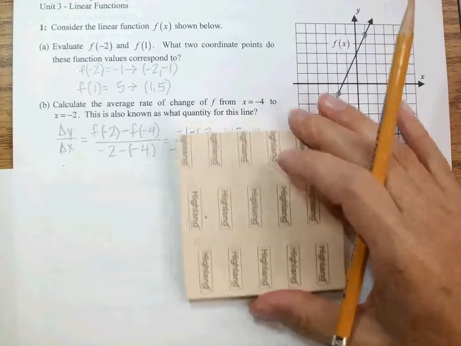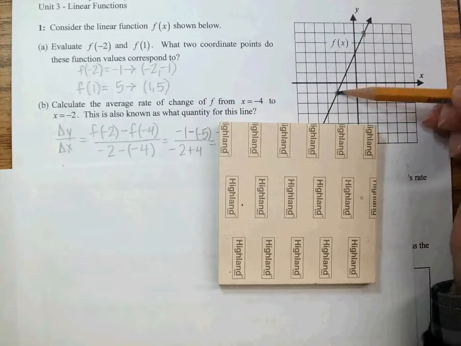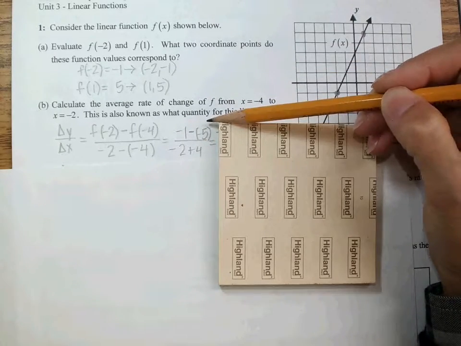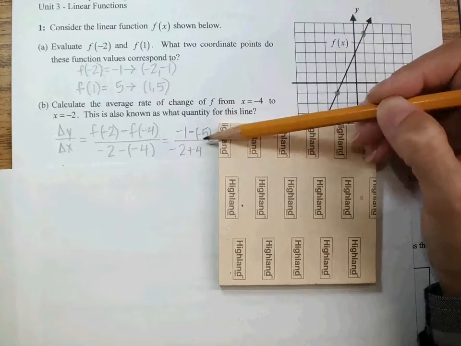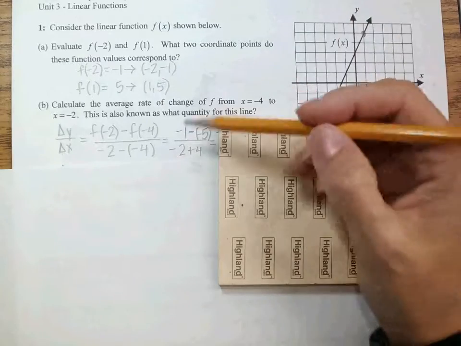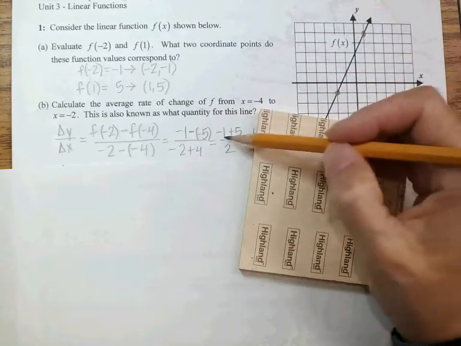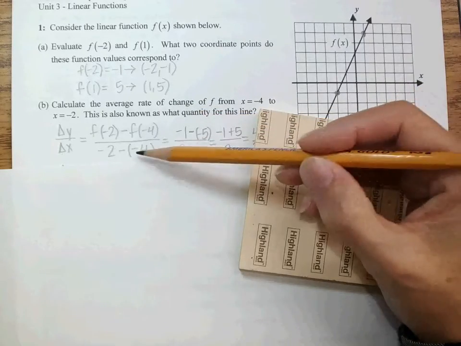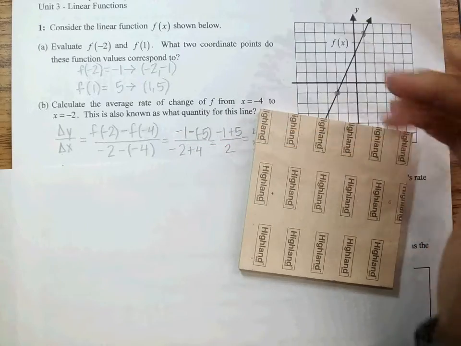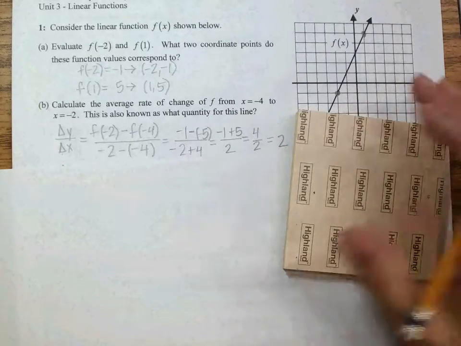And then, like I said, when we found the points, f of -2, we already know that from all the way up here is -1. F of -4, I found that just a few seconds ago, is -5. So I made my substitutions, and my next step, we're going to start simplifying. So -1 minus -5, that's going to be -1 plus 5. Down here, minus a negative, we have plus a positive, so -2 plus 4 is 2, and we have 4 over 2, which is equal to +2.